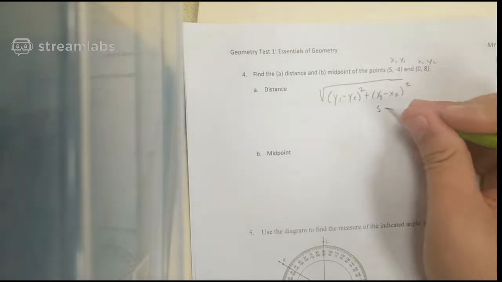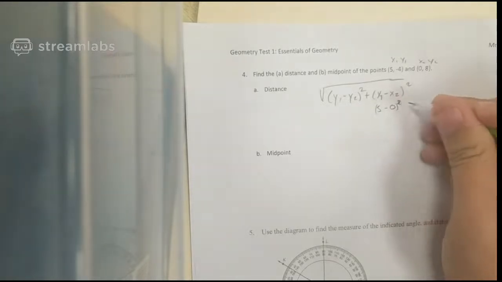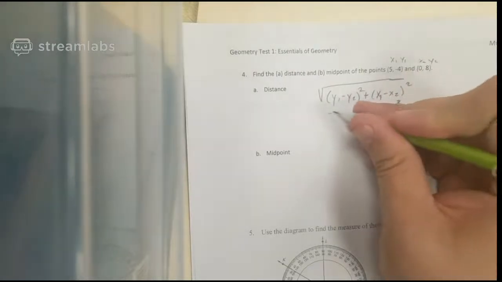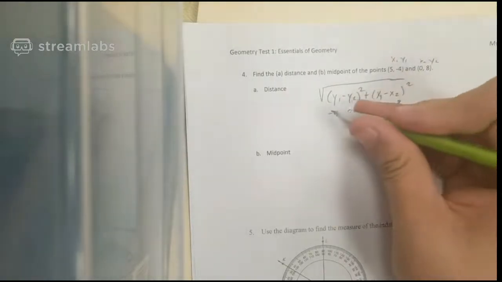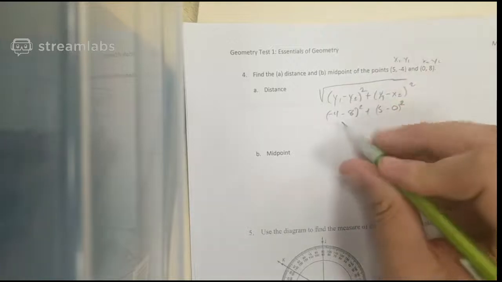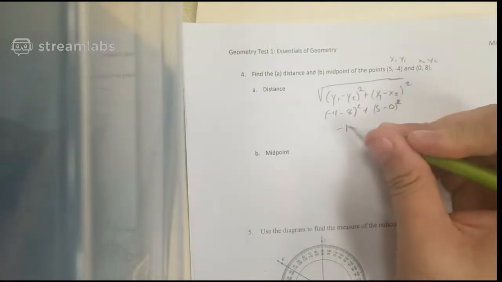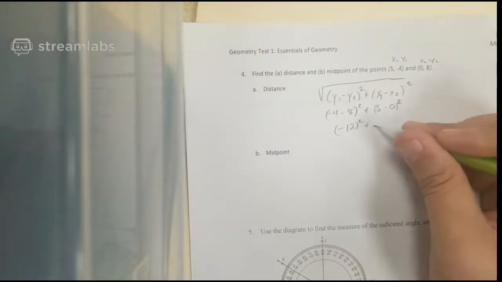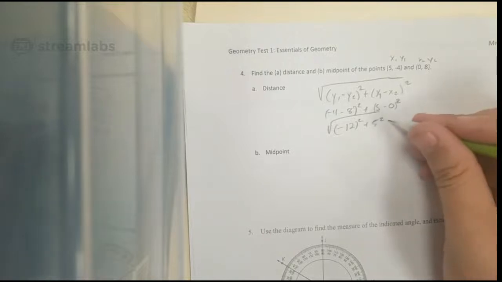5 minus 0. And this is negative 4 minus 8. So negative 4 minus 8 is negative 12 squared plus 5 squared, all square root.